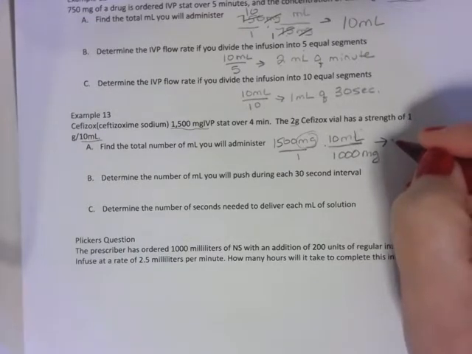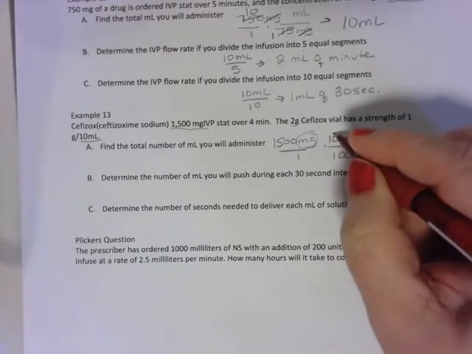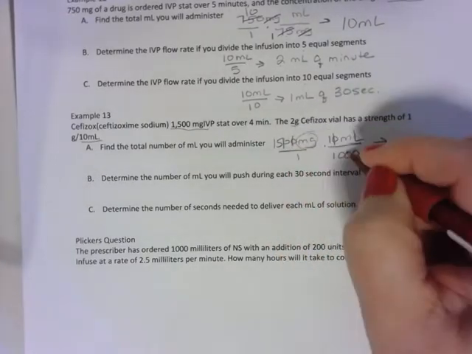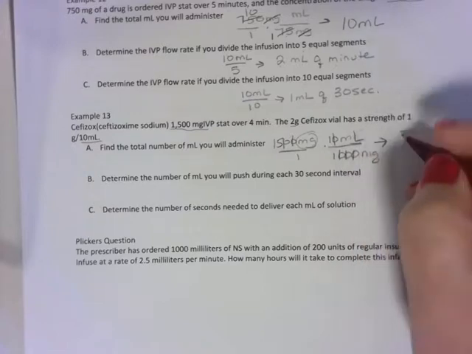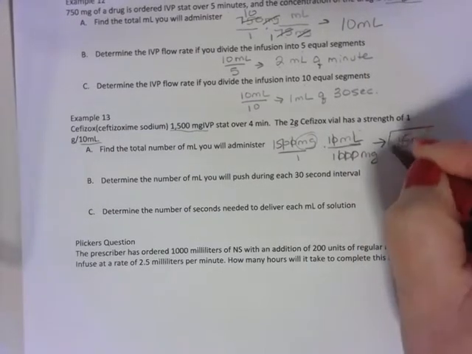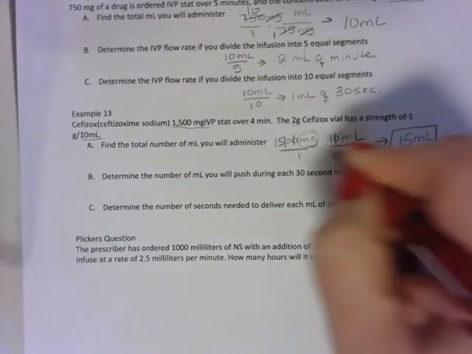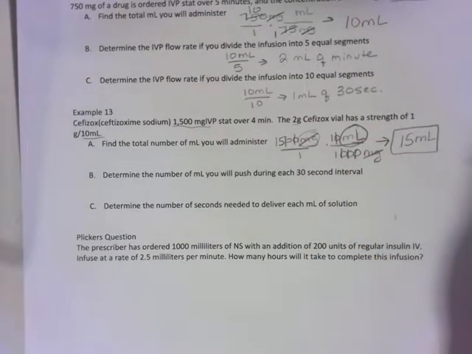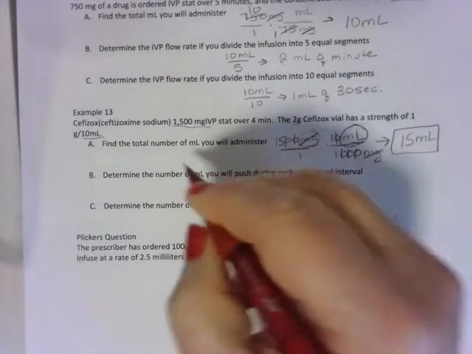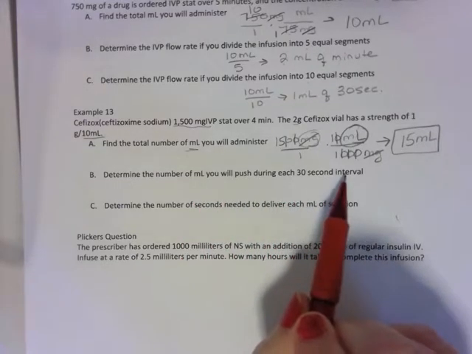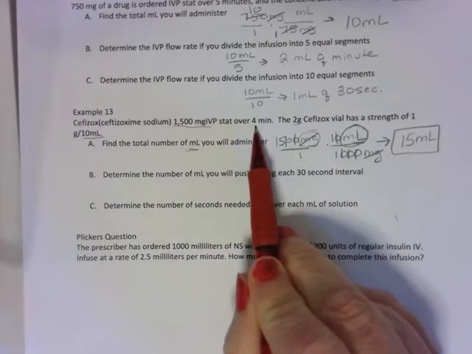So when I do my math, cancel 1, 2, 3, 1, 2, 3. So I have 15 mLs. My milligrams cancel, and I'm left with my mLs. And that's what the question was asking. Determine the number of mLs you will push each 30 seconds, and we're doing it over 4 minutes.